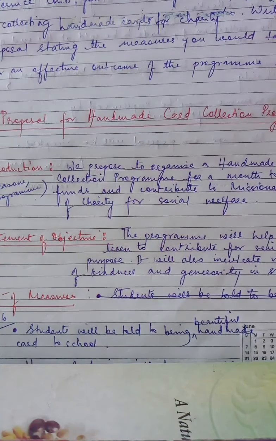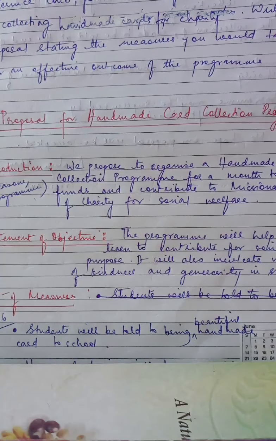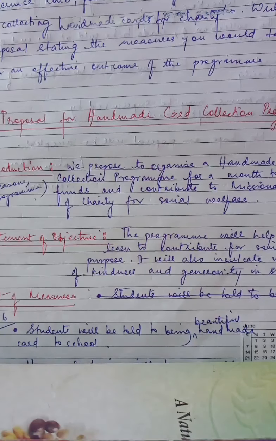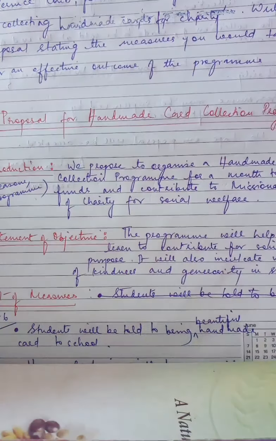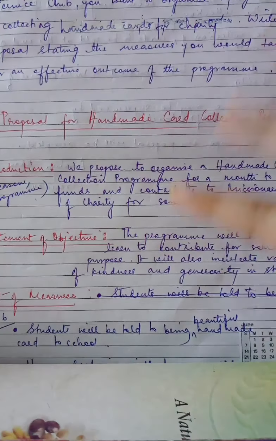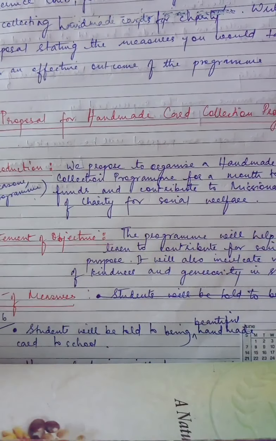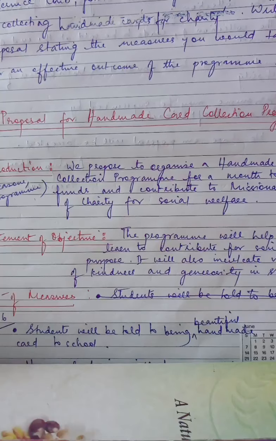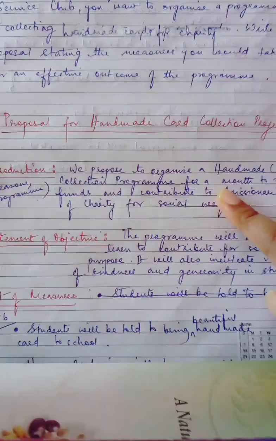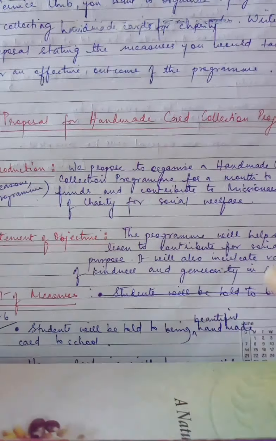Obviously you're doing a program for the students to inculcate these habits of kindness and generosity and nothing else, right? You end with statement of objective in 2 sentences, nothing more than this, right? 2 reasons for introduction, 2 sentences for statement of objective.